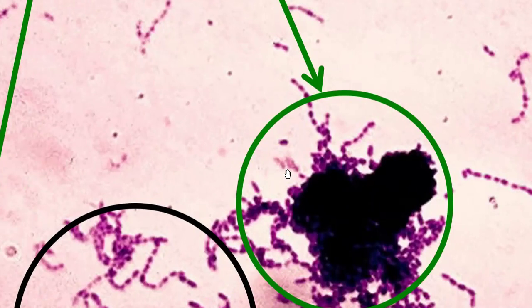And then when you apply the crystal violet, especially if you're unlucky, you will get crystal violet crystals on your slide. And you can notice that around the crystal violet crystals, the cells are darker staining.